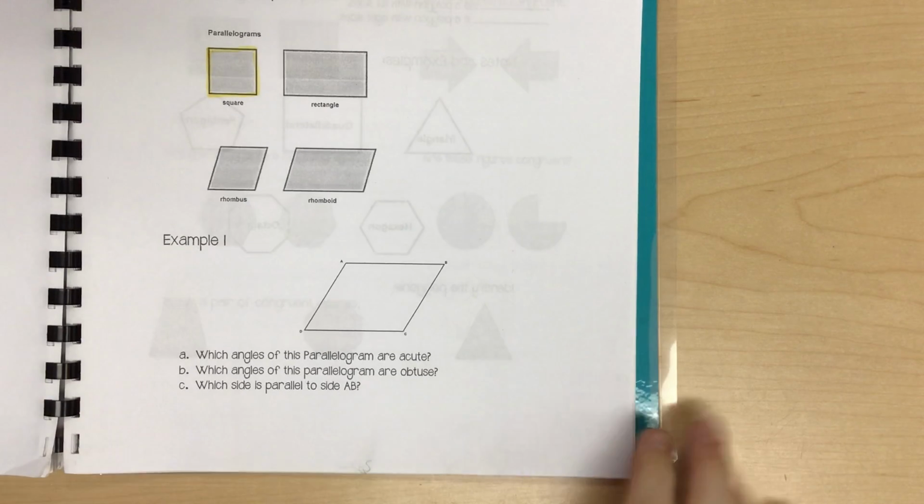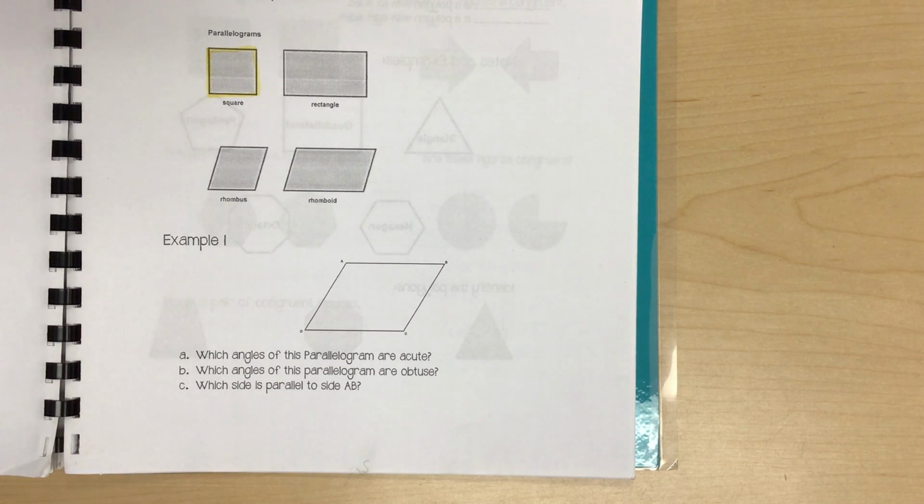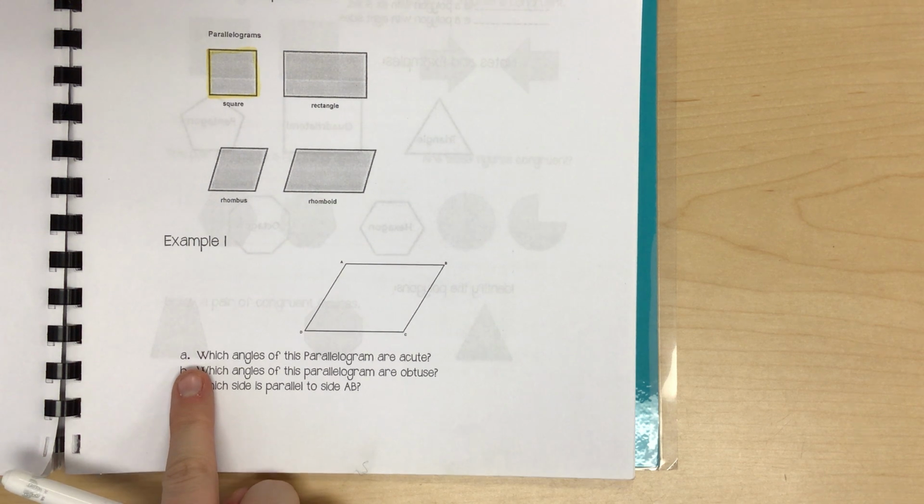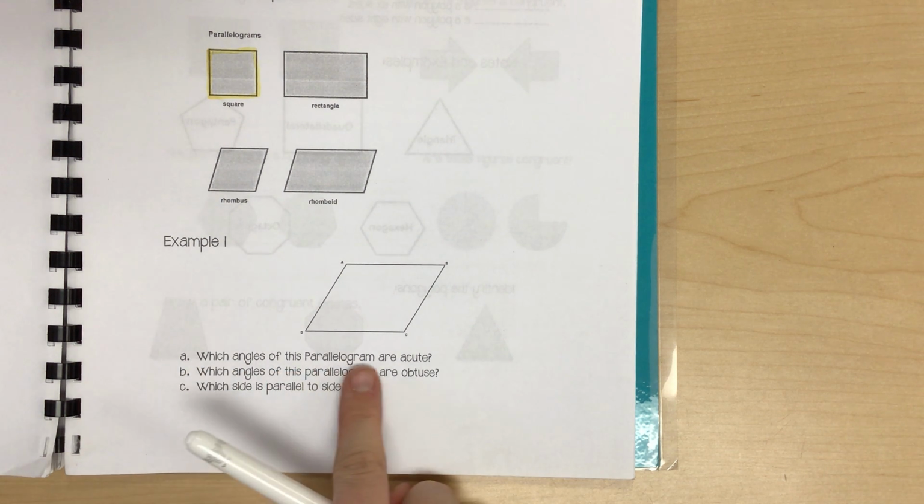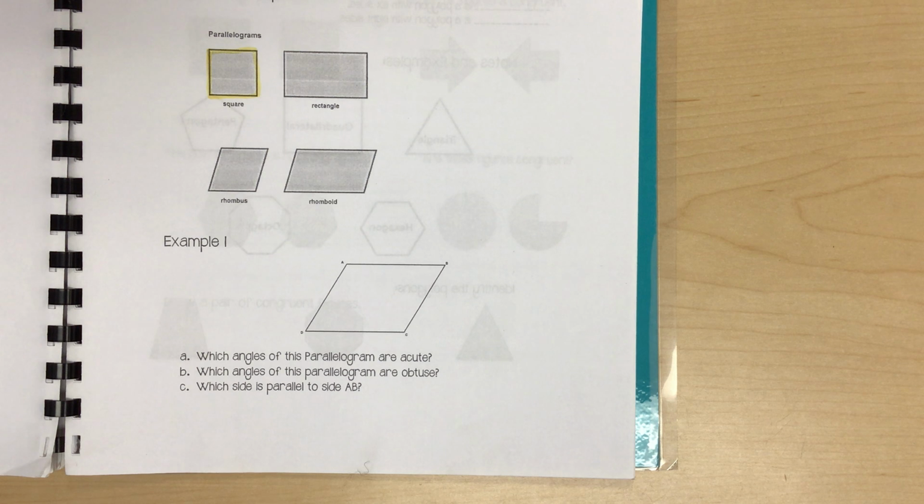Down here, it has some questions for us to answer about our parallelogram. Our first question is, which angles of this parallelogram are acute? If you remember, our lesson last time was about angles, and an acute angle is a small angle. It's less than 90 degrees.